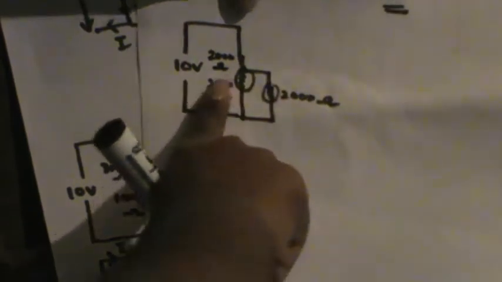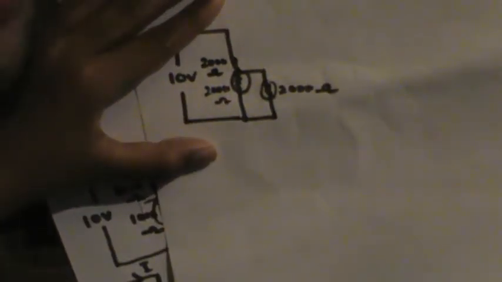Now these two resistors are in parallel, so their effective resistance will be 1000 ohms. So this is analogous to the previous part. This is 2000 ohms, this is 1000 ohms, and this is 10 volts. We have to find the voltage across this.